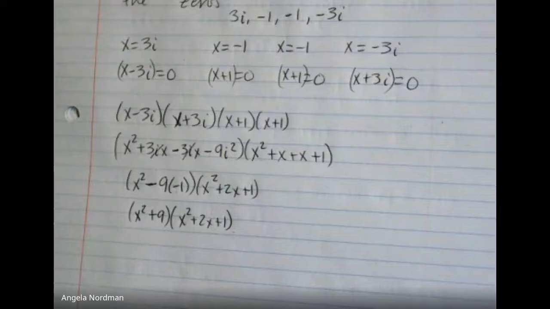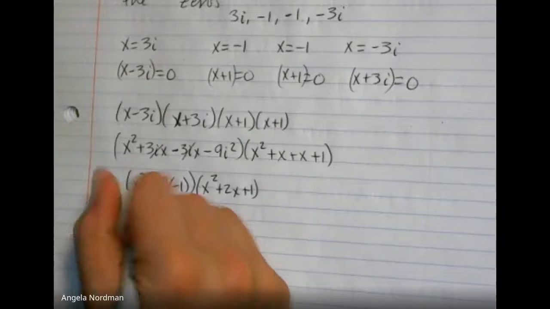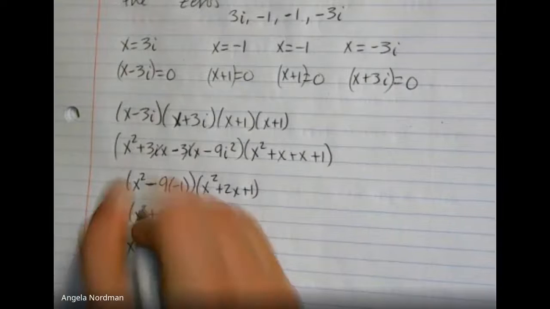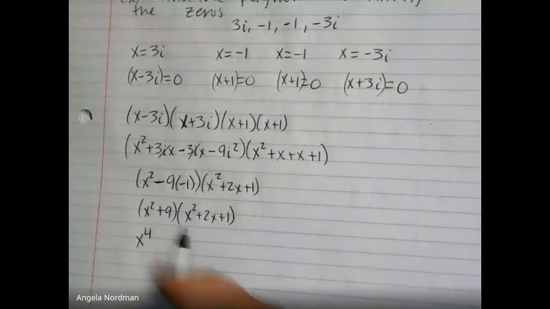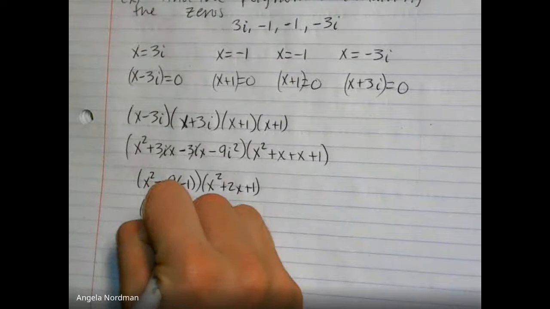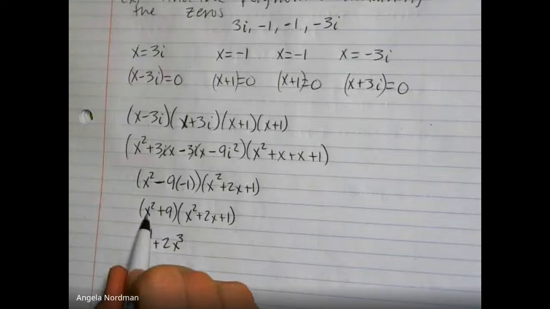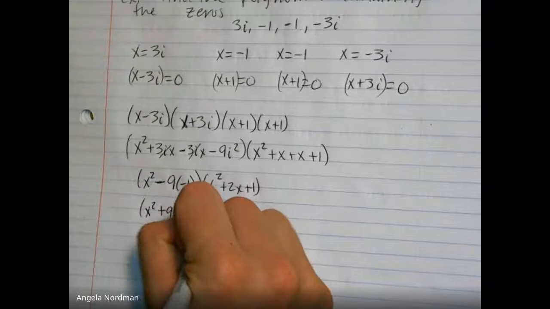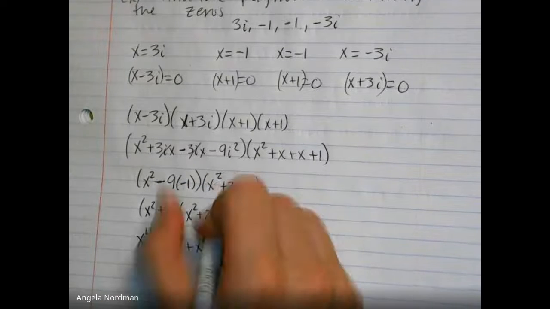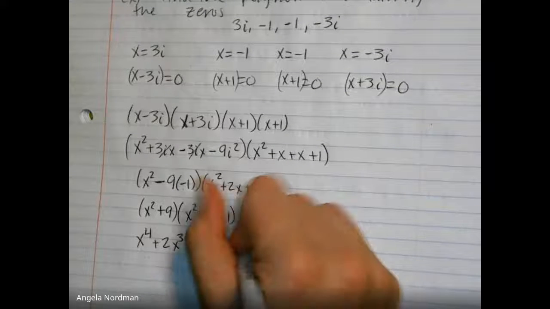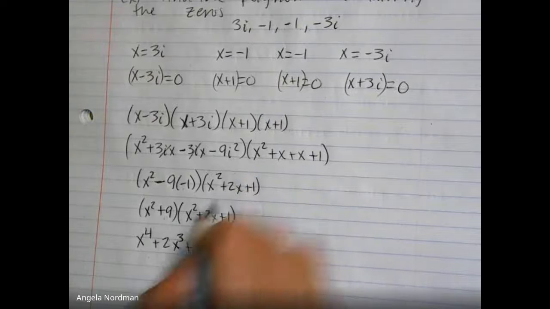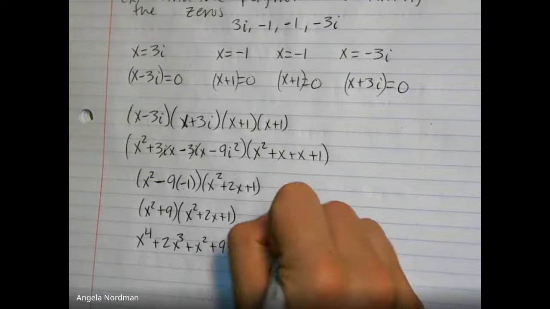So now I just do that distribution process again. X squared times x squared is x to the 4th. X squared times 2x is 2x cubed. X squared times 1, just x squared. 9 times x squared, 9x squared. 9 times 2x, plus 18x. 9 times 1 is 9.